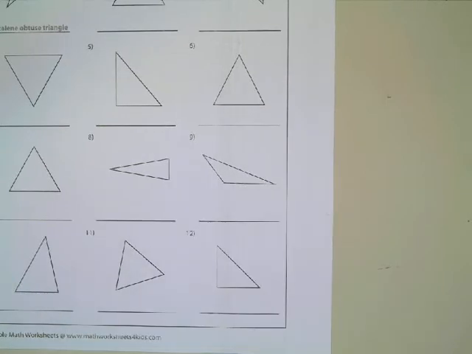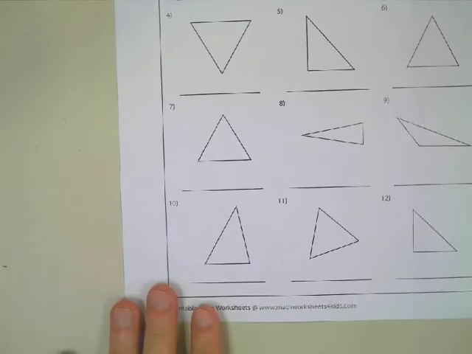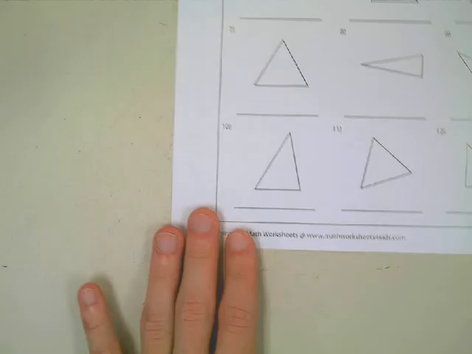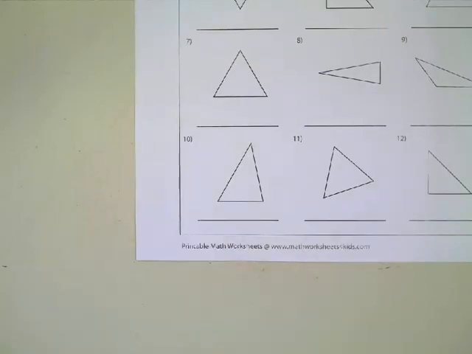Obtuse and isosceles. Oh, no, scalene. I'd say scalene. Yeah, it's hard to judge, but I'd say scalene. Okay? All right, Ramel. By the sides, what would you say?